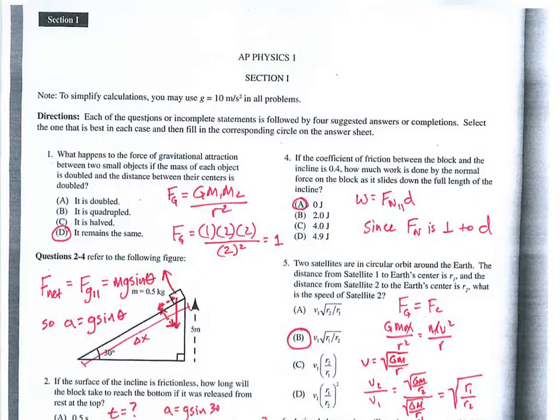For number 1, we use Newton's law of universal gravitation. For all the numbers that do not change, such as G, we leave as 1. Since both masses are doubled, I change those to a 2, so 1 times 2 times 2 in the numerator, divided by the distance, which is also doubled, so 2 squared, so 4 over 4 is 1. Therefore, the gravitational force remains the same.